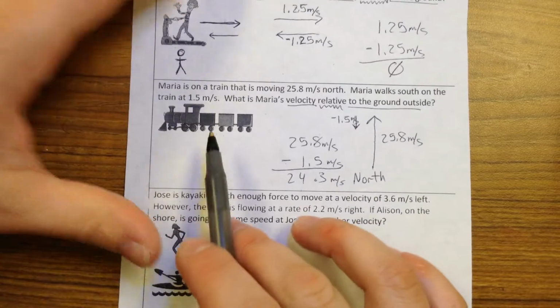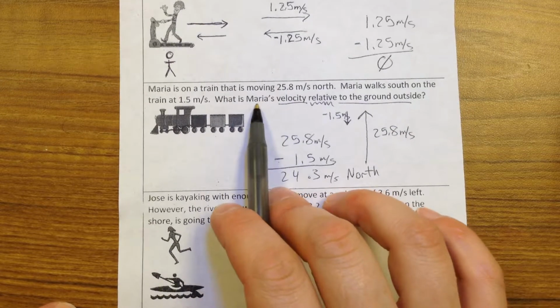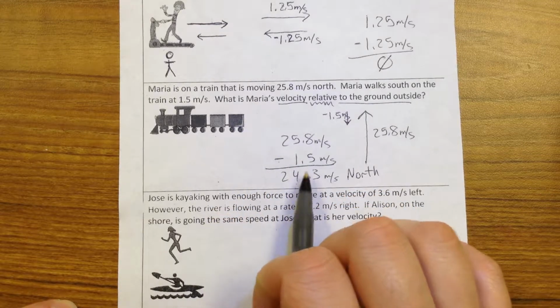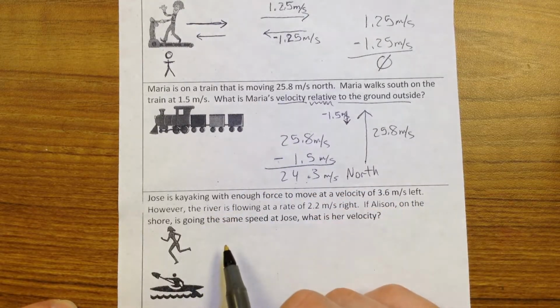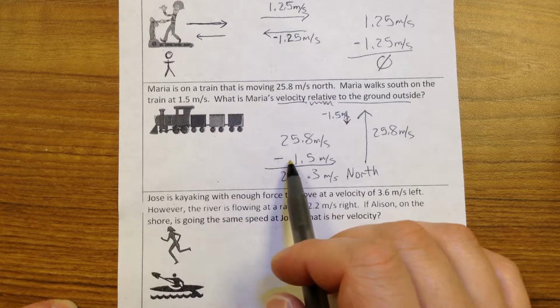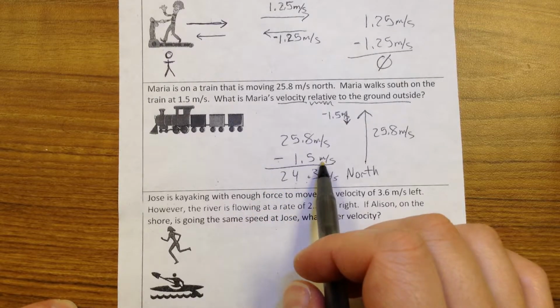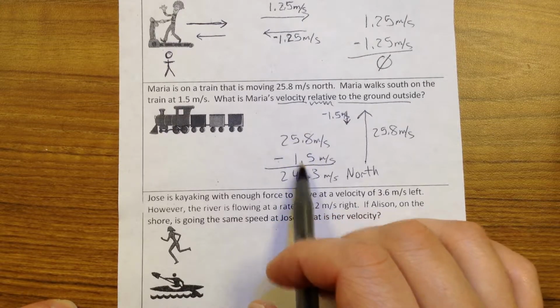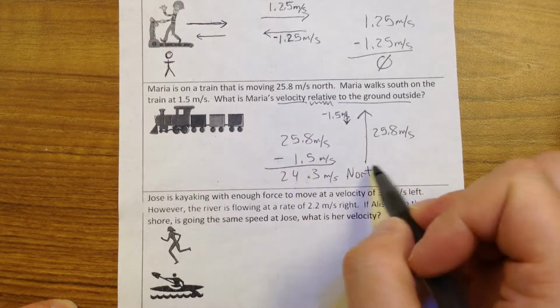Okay, so Maria, if you look at her, if you put a speed gun on Maria, and you could separate her from the train, she'd be going 24.3, even though the train would be going 25.8. Because her little bit of walking going the opposite direction, she actually is going a little bit slower relative to the ground outside.